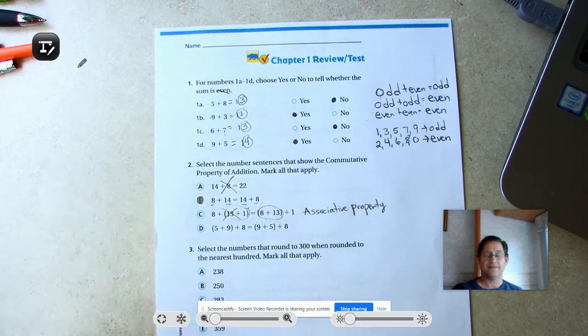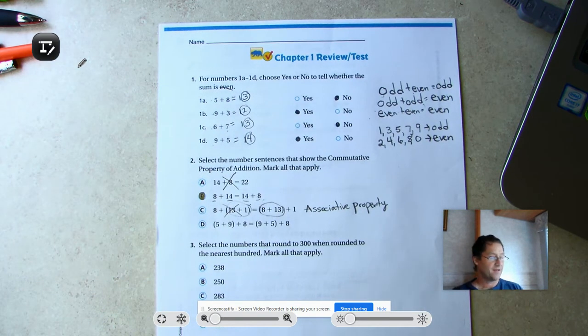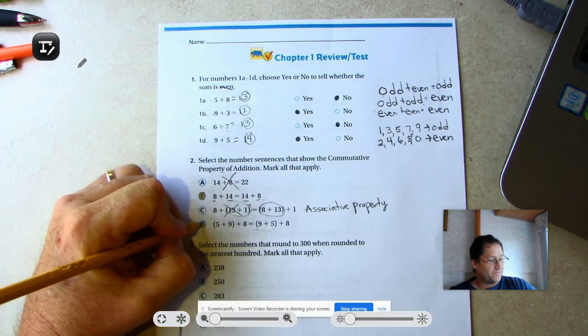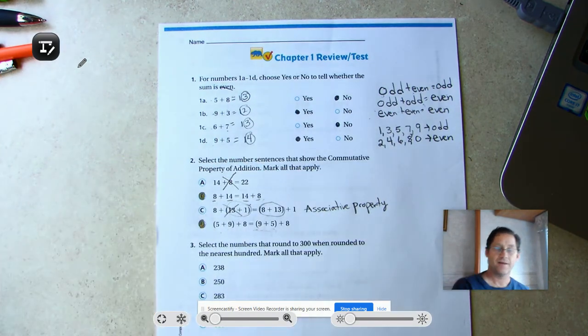So this one is not an example of commutative. 5 plus 9 plus 8 equals 9 plus 5 plus 8. So here we see that 5 and 9 are still grouped together, but they are in opposite order. This is an example of commutative property because nothing is grouped differently.